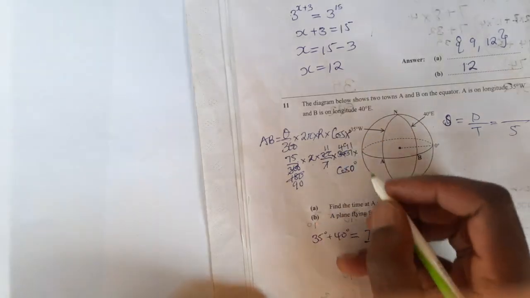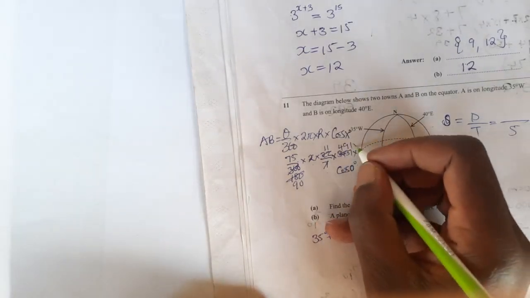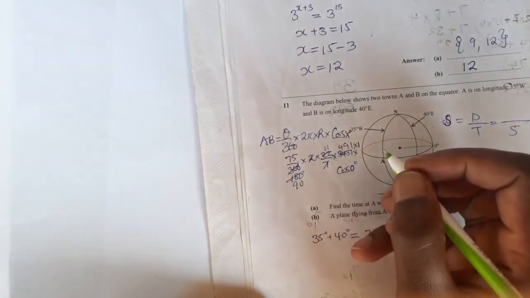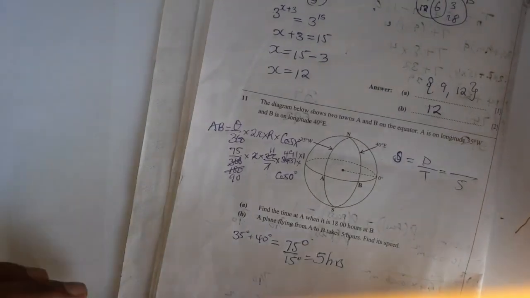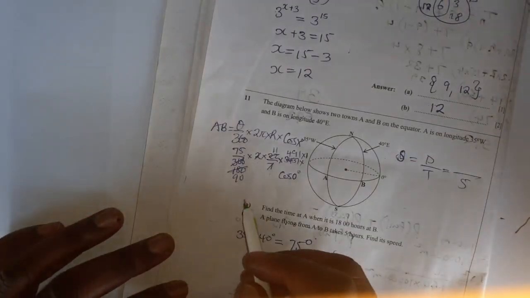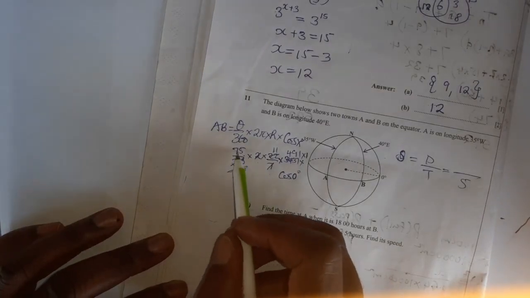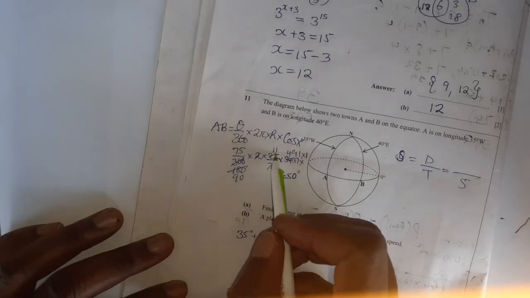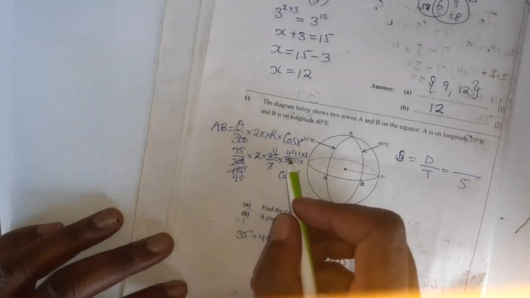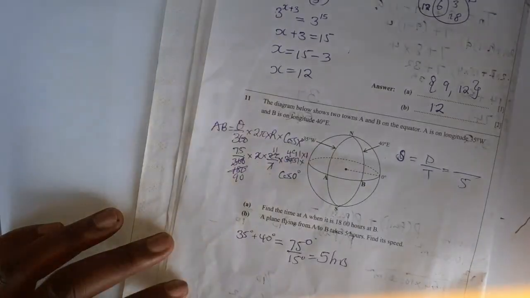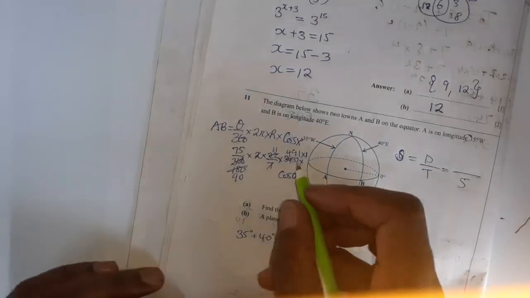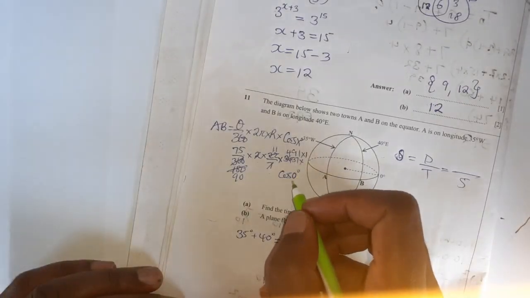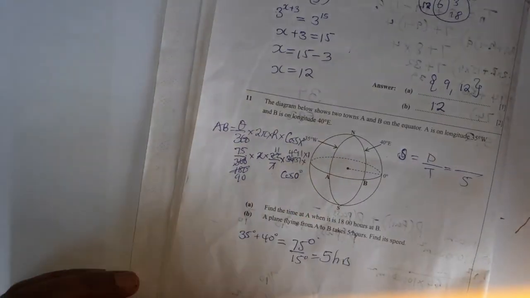Then here 1. Then cos 0 is equals to 1. So we calculate this part. So we need to multiply 75 by 11 by 491 over 90, then multiplied by cos 0.